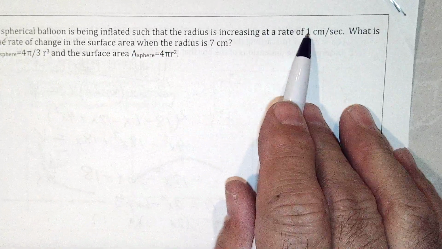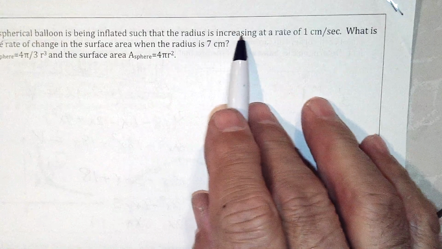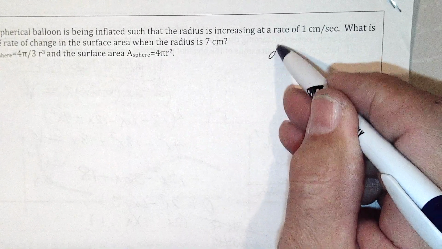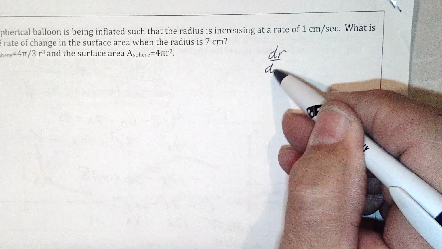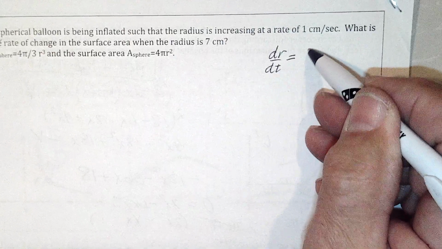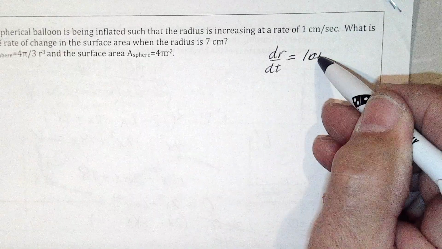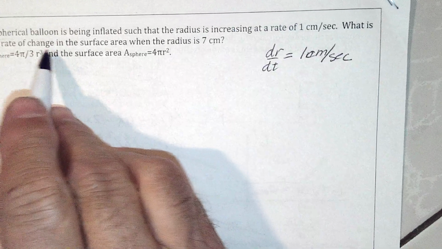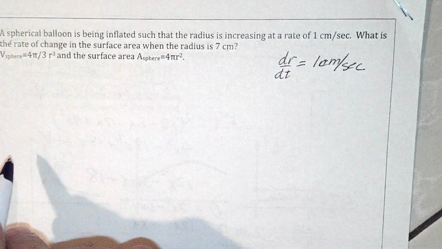And the last page. A spherical balloon is being inflated, and the radius is increasing at this rate. So dr/dt is 1 centimeter per second. So what is the rate of change of the surface area?